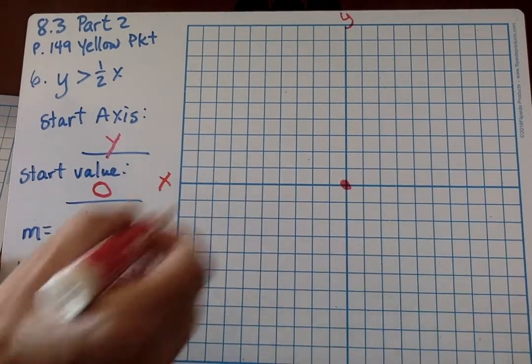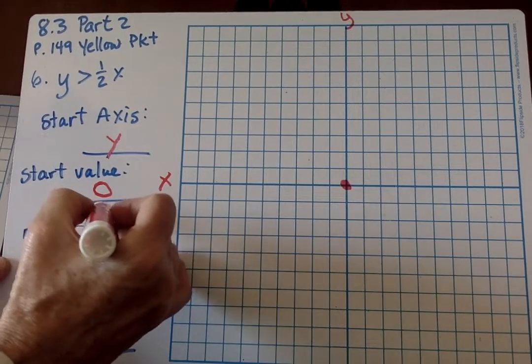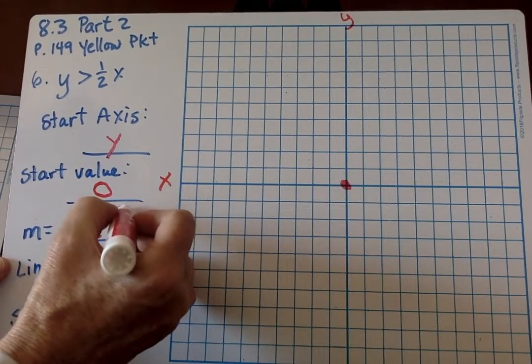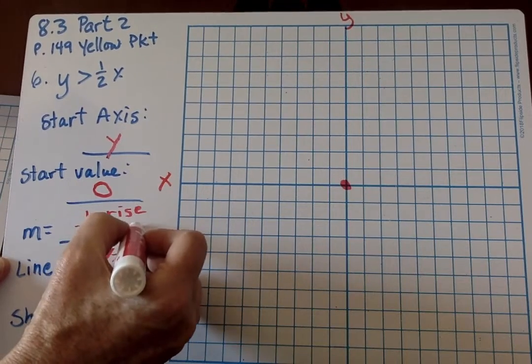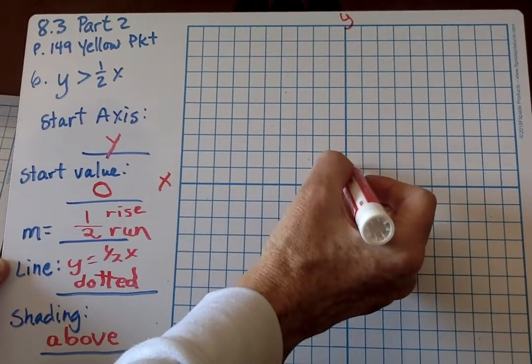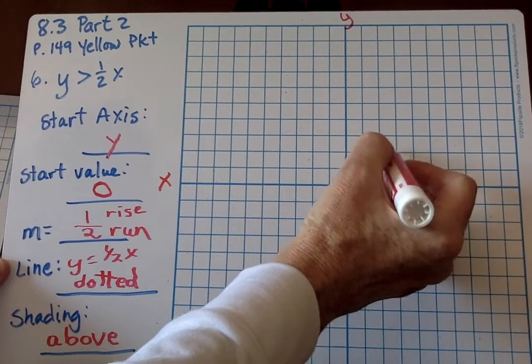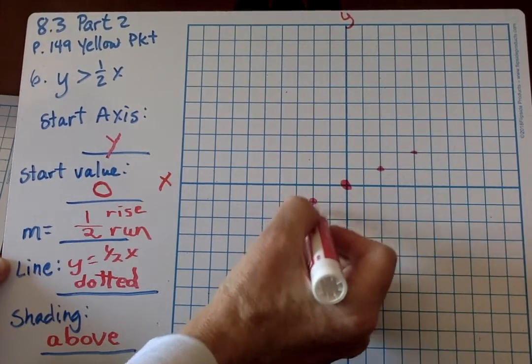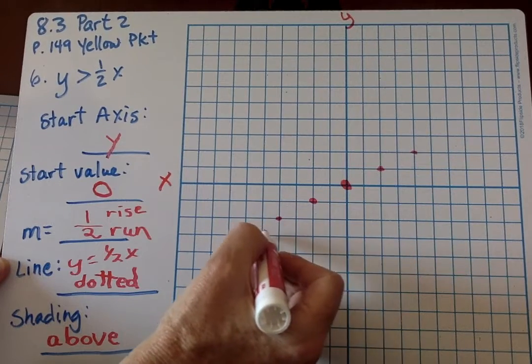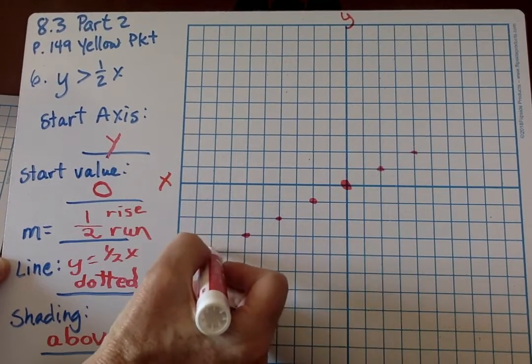Okay, so now here's our line. M is rise. So from our starting point, we're going to rise 1 and run 2. So from here, rise 1, run 2. And I'm going to do that several times, and go back here also, to help you keep a straight line.